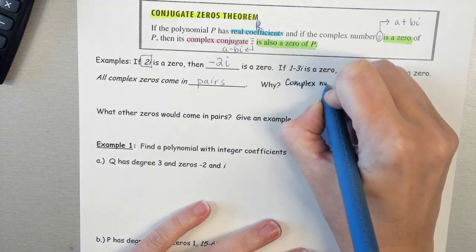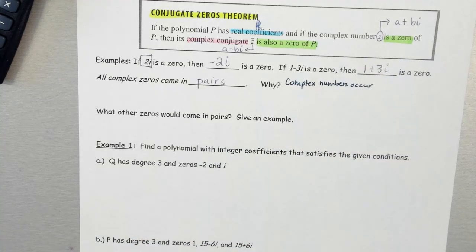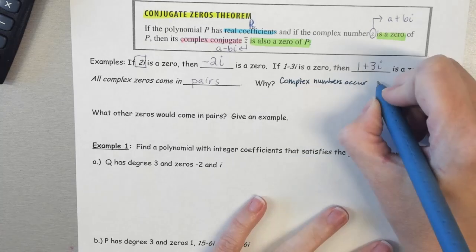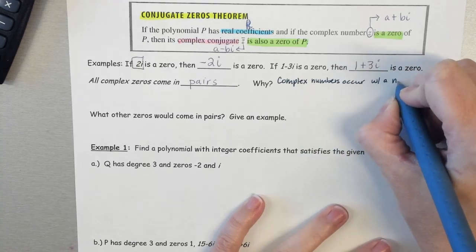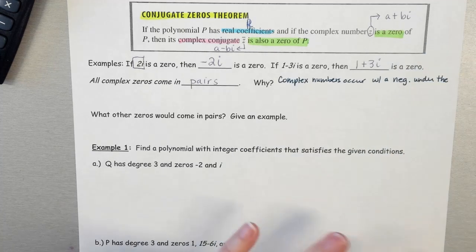Okay, so complex numbers occur with a negative under the radical.